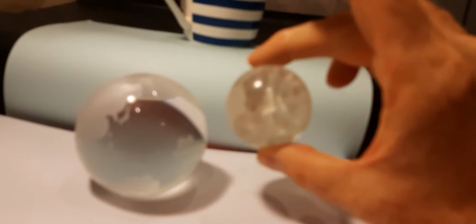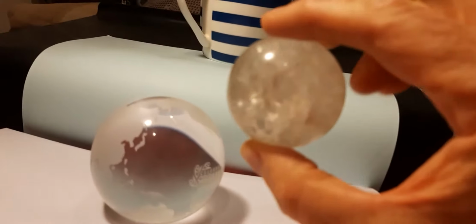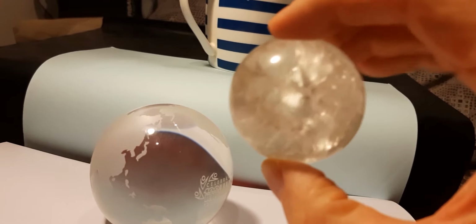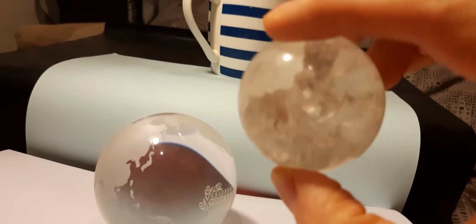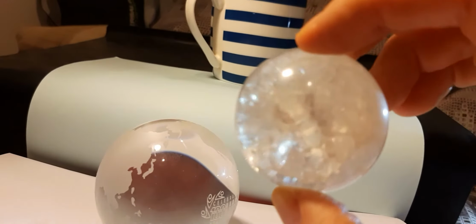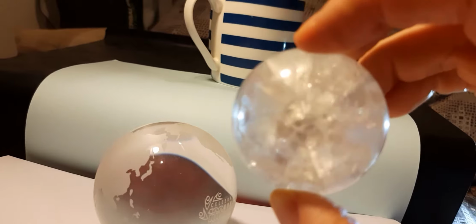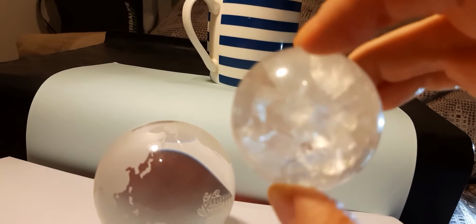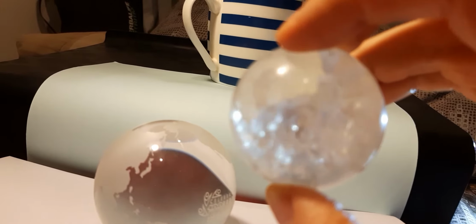Anyway, I've got two other spheres here. This one is just a glass ball with cracks in it, or fissures. It's quite interesting. Looks nice, yeah. So you can kind of imagine what the stars look like and why they shine with the light of the sun coming around on the other side of the celestial sphere, yeah.